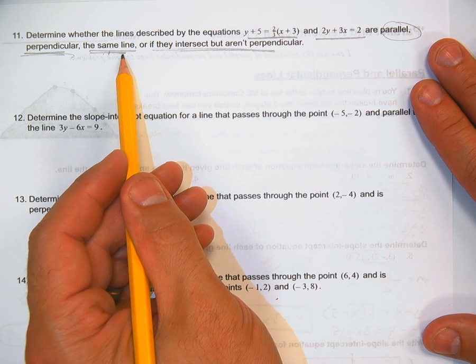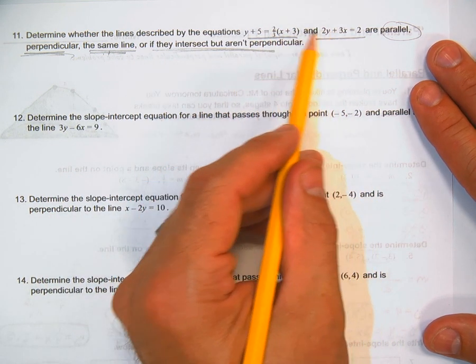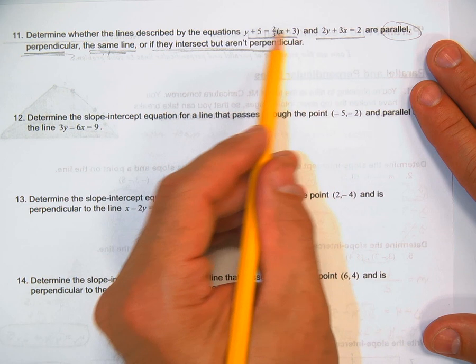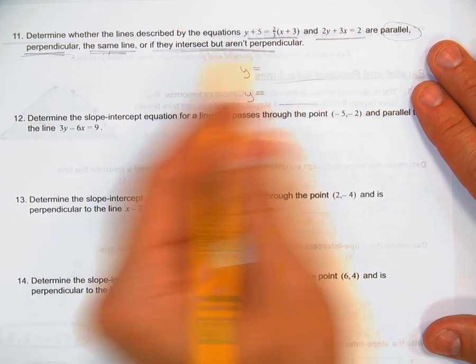the same line, right? If they both turn out to be the exact same equation, you couldn't tell right away sometimes because they're in different formats. Get both to be y equals some stuff. If they both equal the same stuff, they're the same line.